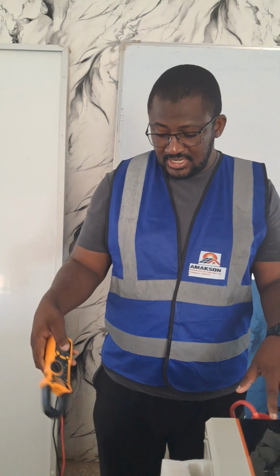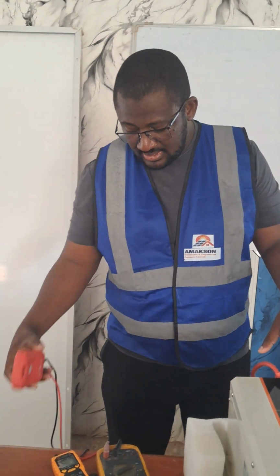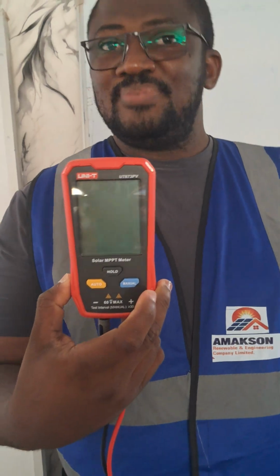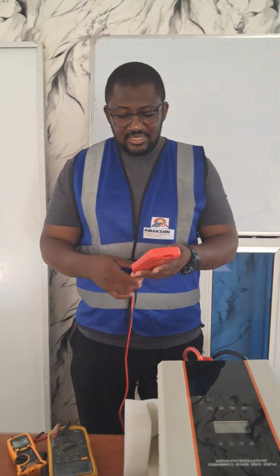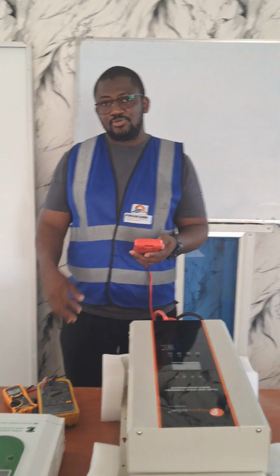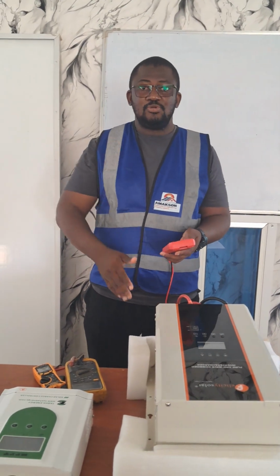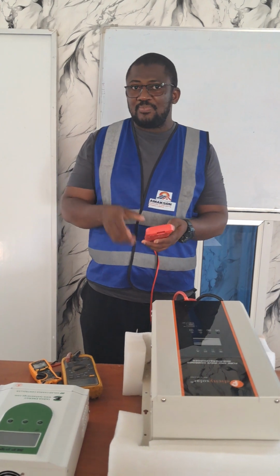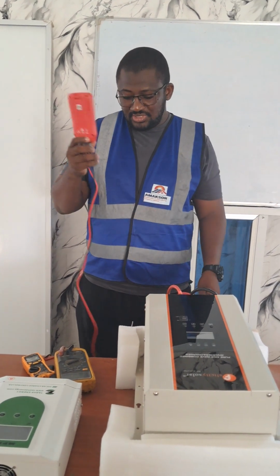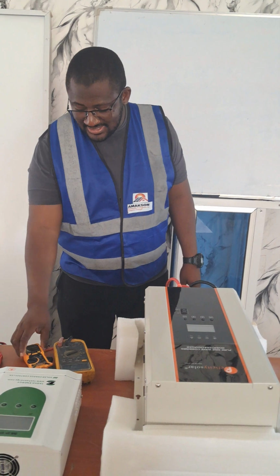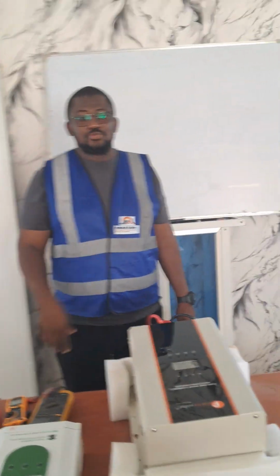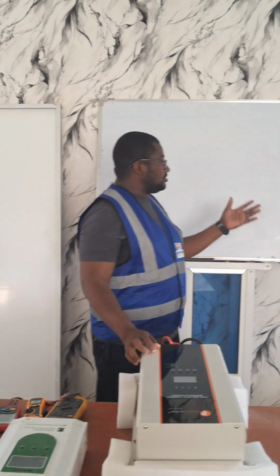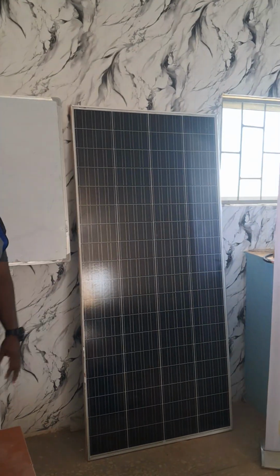Even though we can measure other parameters on this clamp meter, basically it is meant for measuring current. And then here with me, a sophisticated solar meter, rather called MPPT meter, that is usually used to measure all the parameters on the solar panel, starting from open circuit voltage, short circuit current, maximum power, even the rated power of the particular solar panel at once. So which means we have all it takes for us to measure the parameters on the solar component. Okay, we're going to start with the first component, which is the solar panel, right?